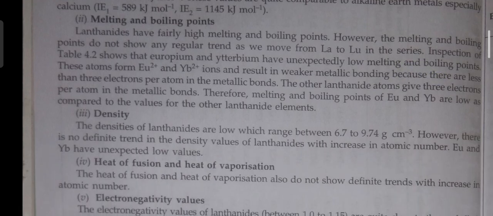Melting point and boiling point. Lanthanides have fairly high melting and boiling points. However, the melting and boiling points do not show any regular trend as we move from lanthanum to lutetium in the series. Inspection shows that europium and ytterbium have unexpectedly low melting and boiling points.